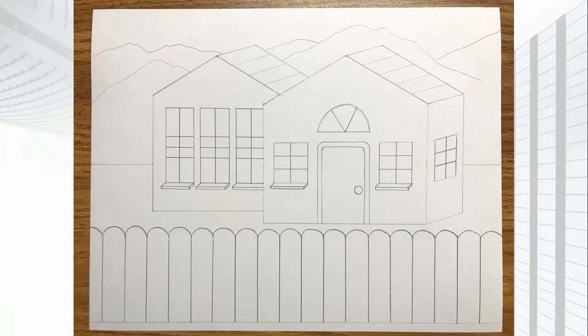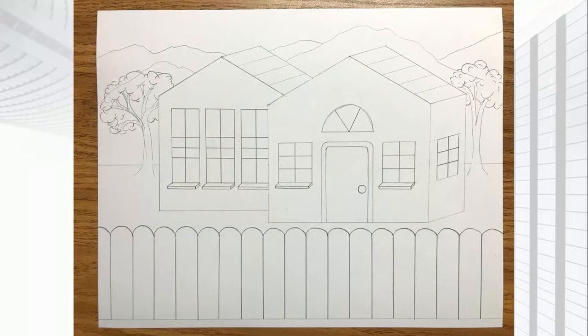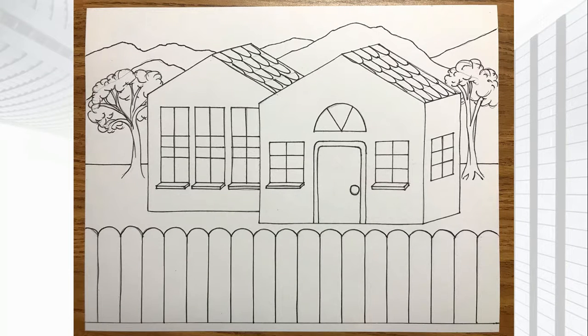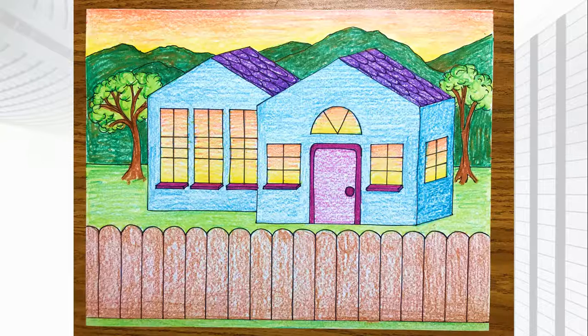I drew the background, which for me is a mountain landscape. You could do whatever landscape you want for your background. I added some trees in the middle ground. Then I went through with a black fine tip marker, or you could use a pen, and I outlined everything so that I could see it clearly. And then I colored it in.